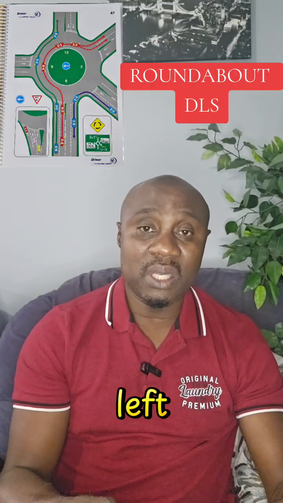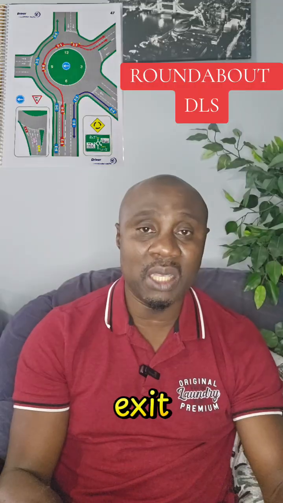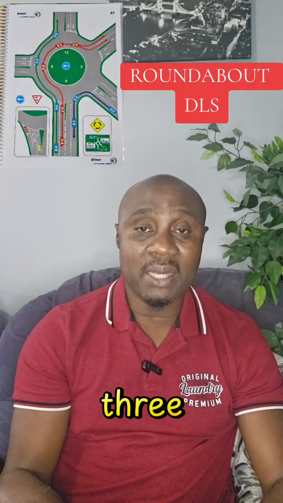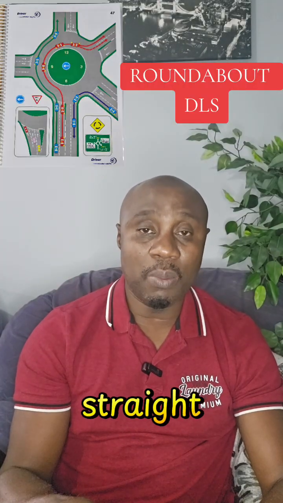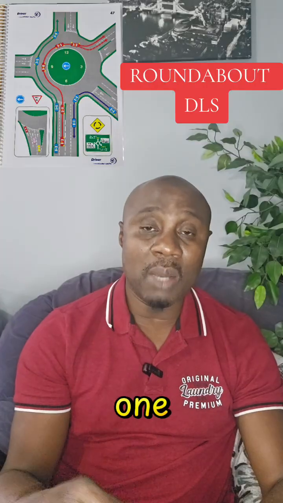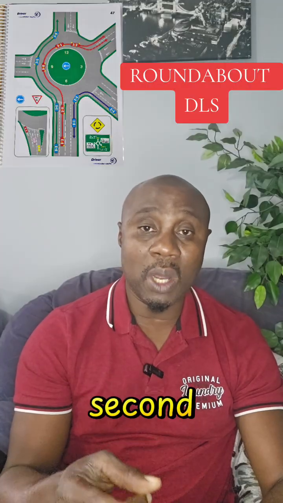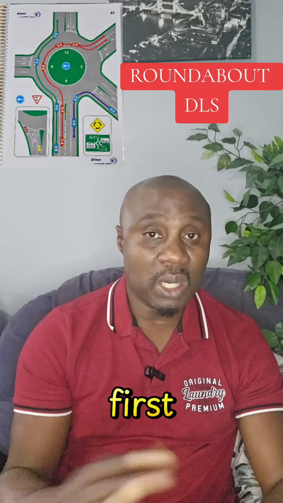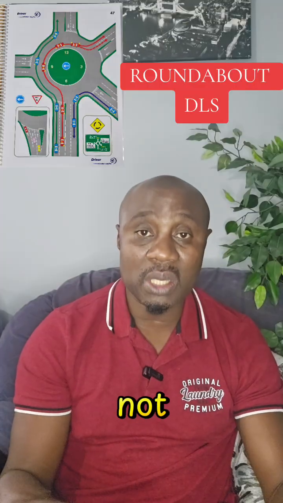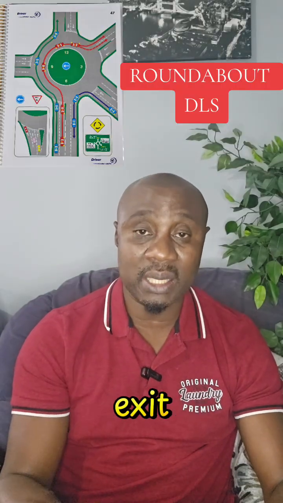Any exit on the left before 12 o'clock, you do not signal until you have passed the exit before your intended exit. For example, if there are 3 exits, the third exit is on the straight. It means that there's 1, there's 2, and there's the third one. If I'm going to the third one, I'm going to signal having passed the second one. If I'm going to the second one, I'll signal having passed the first one. So if you're on the left and you're not taking the very first one, do not signal. Only signal when you have passed the last exit before your intended exit.